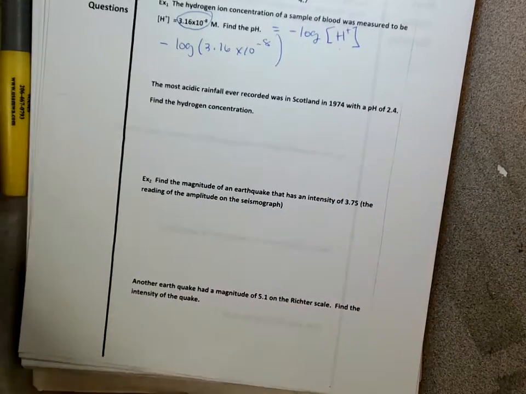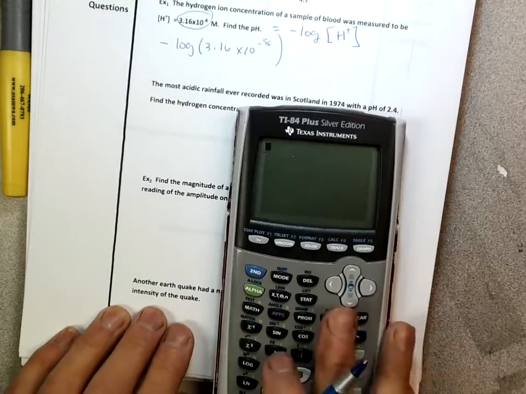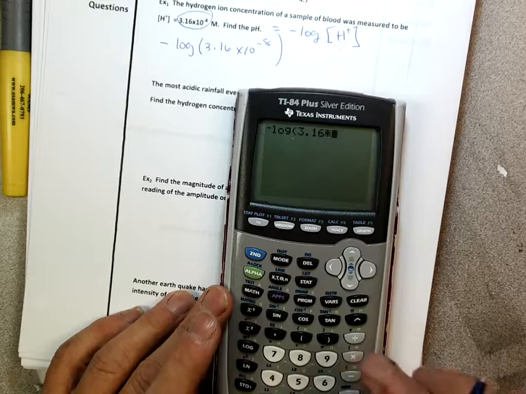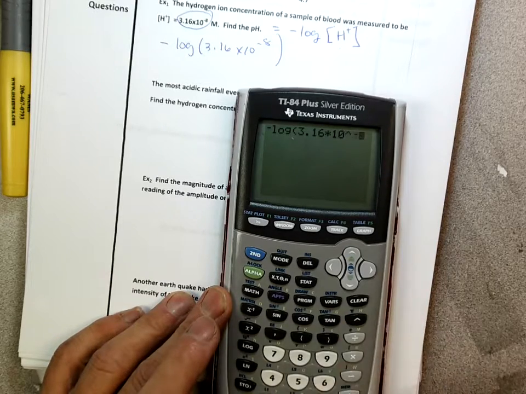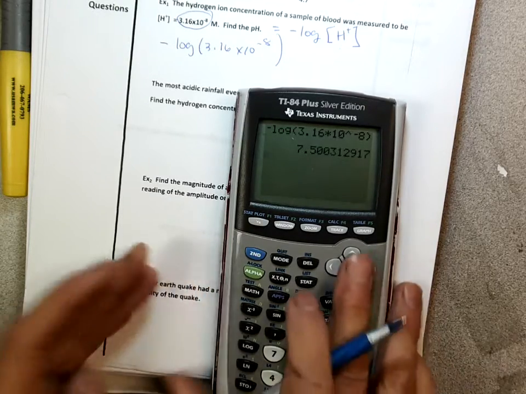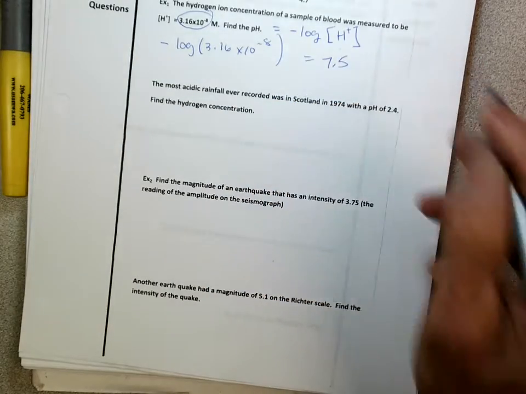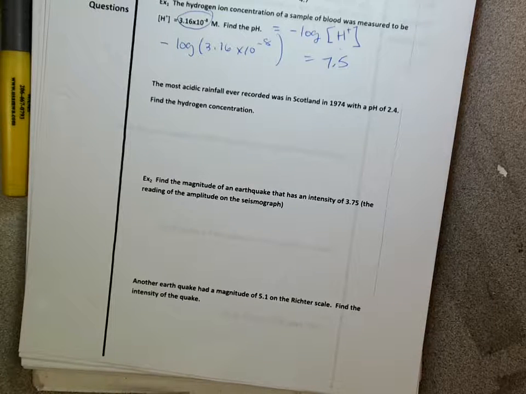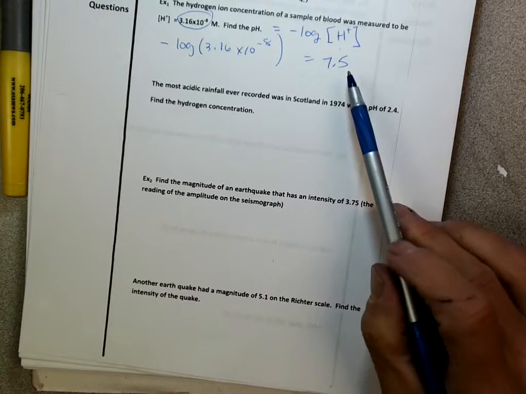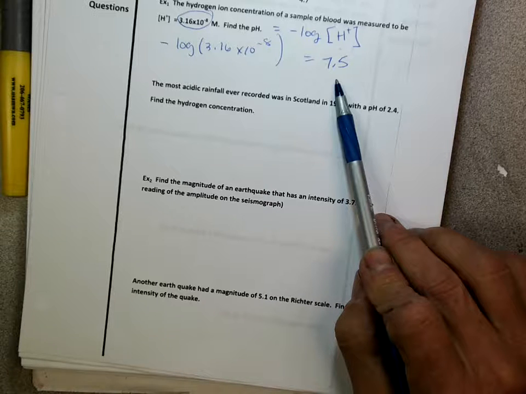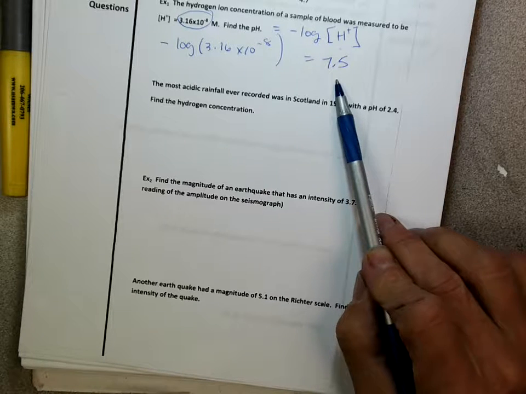Okay, so then I'm just going to use my calculator. Put it in my calculator and see what I get. I'm going to go negative log of 3.16 times 10 to the negative 8 power. And I get about 7.5. That's a pH. Now, if you know anything about chemistry, 7 is neutral, right? Anything higher than 7 is going to be an acid or acidic. Anything below 7 is a base. So this blood is slightly basic.